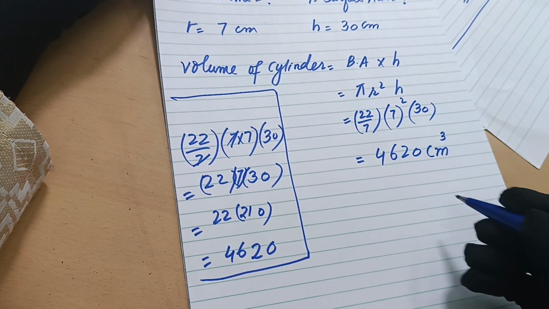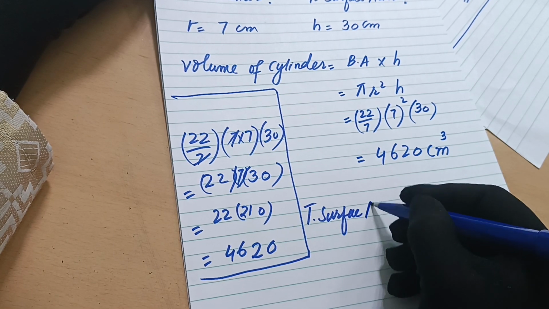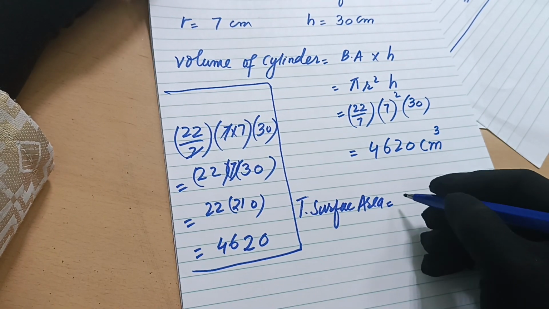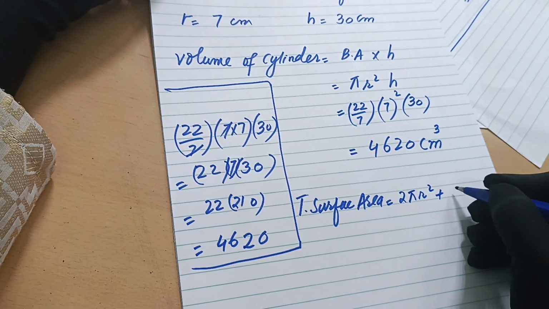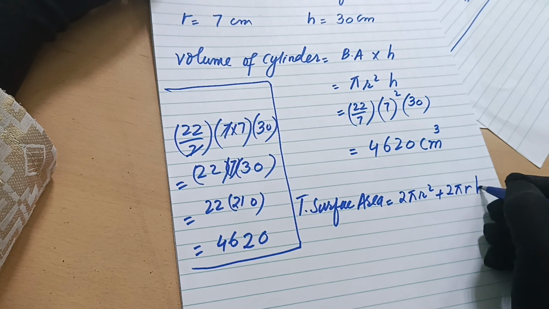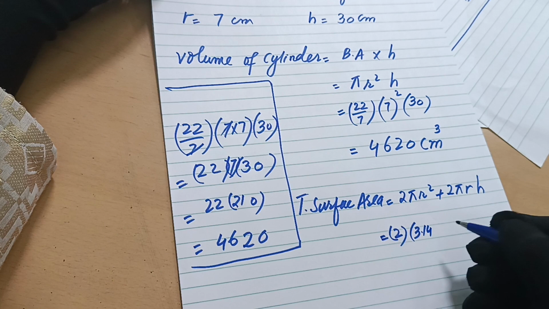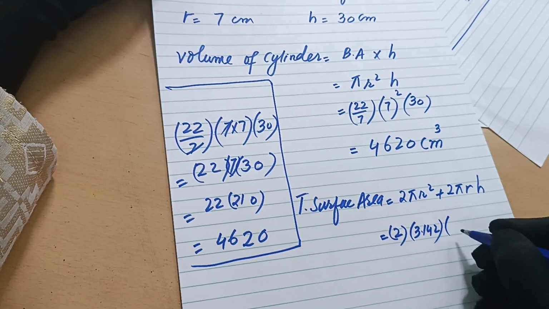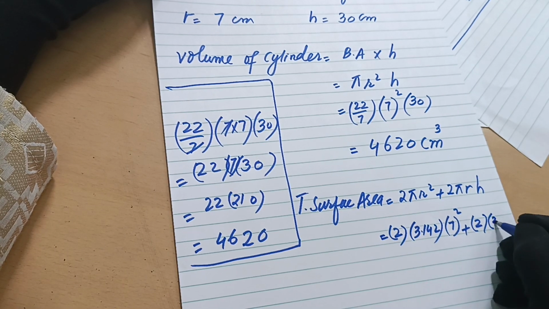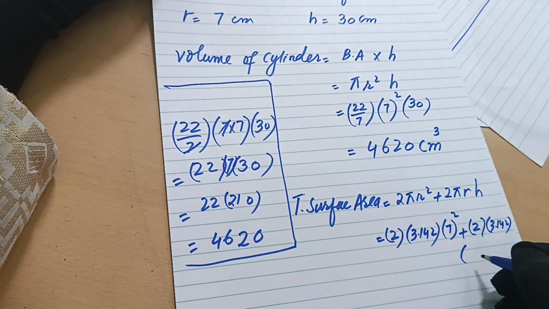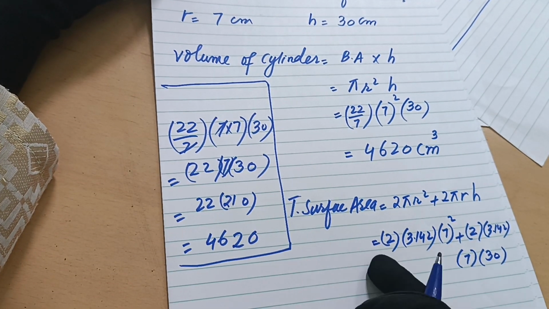Now the surface area. Total surface area is lower circle and upper circle, means 2 times pi r square plus 2 pi r h. Any value of pi you can use. This time I am using this value: 2 pi 3.142 r 7 square plus 2 pi 3.142 r 7 h 30. Calculate this value.